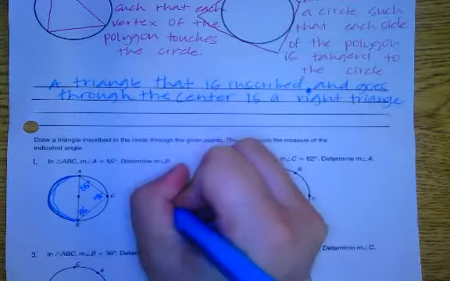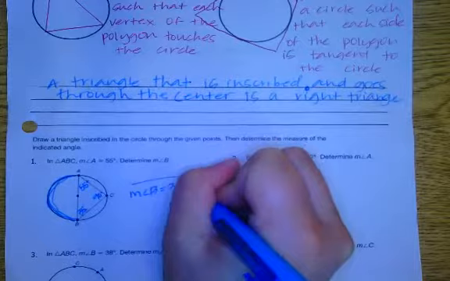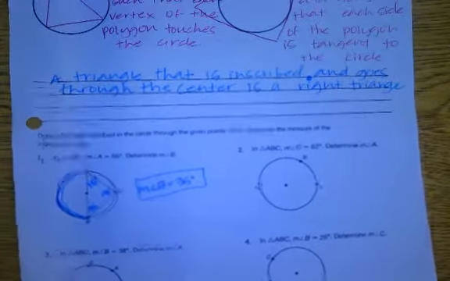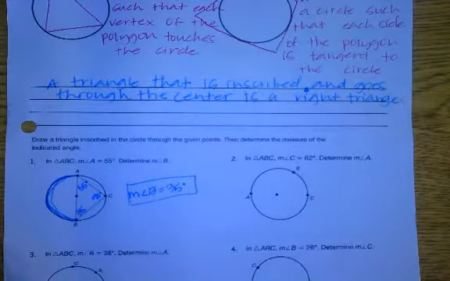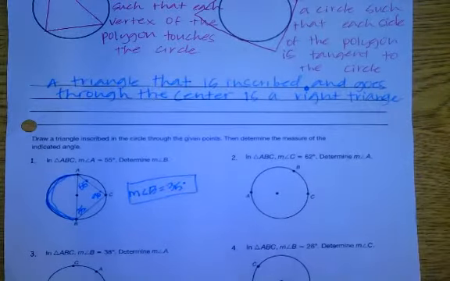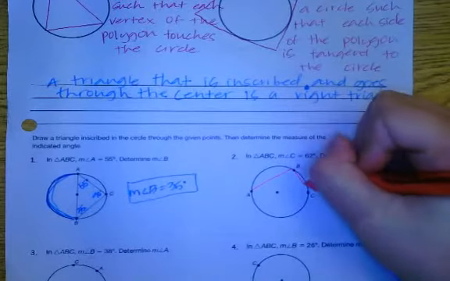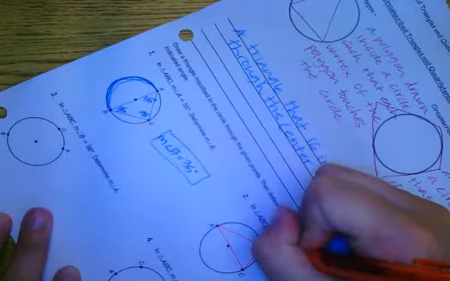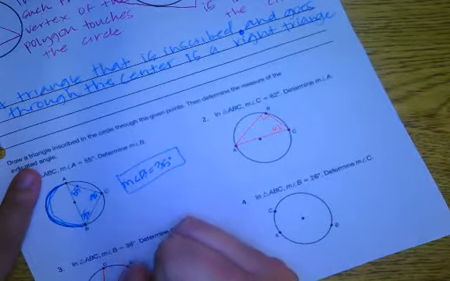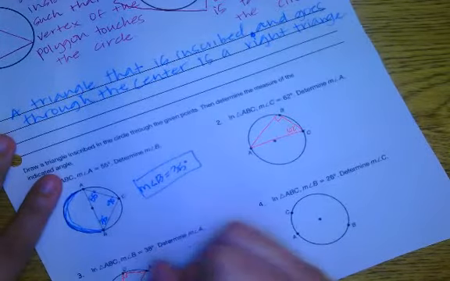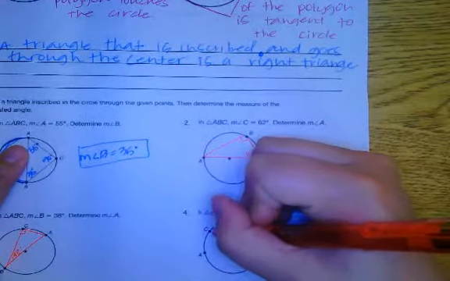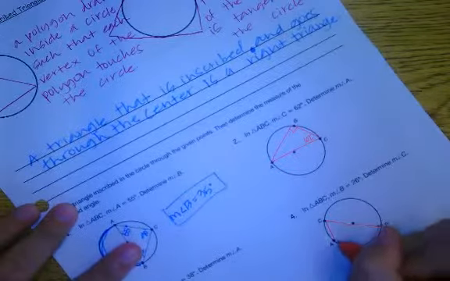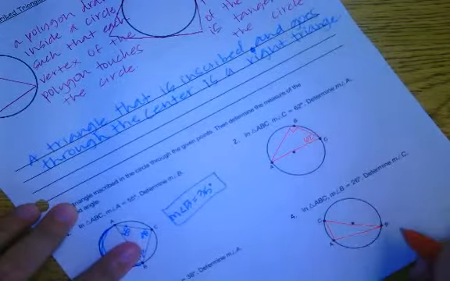Okay, so real quick, solve 2, 3, and 4. Okay, what would be the measure of angle A in number 2? 28.